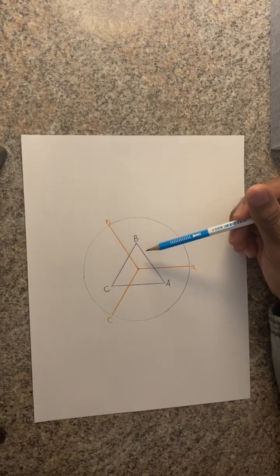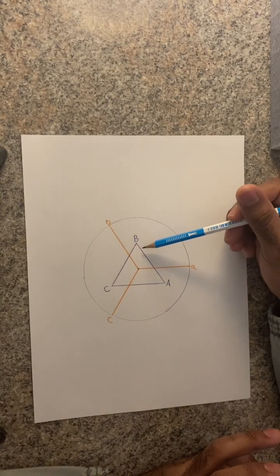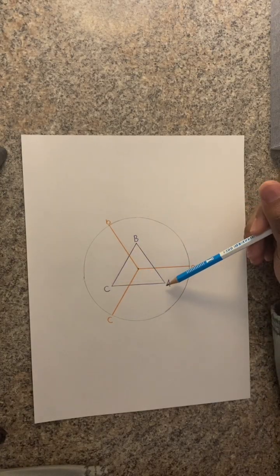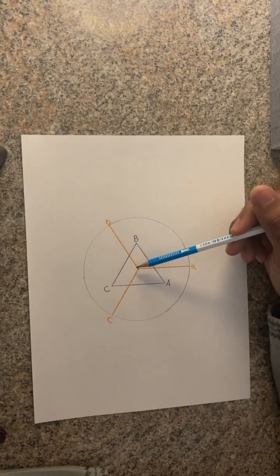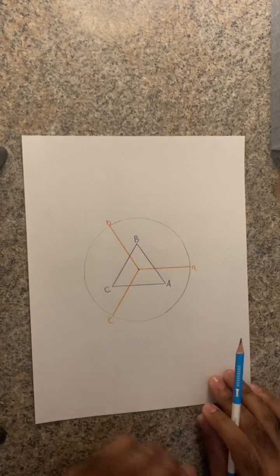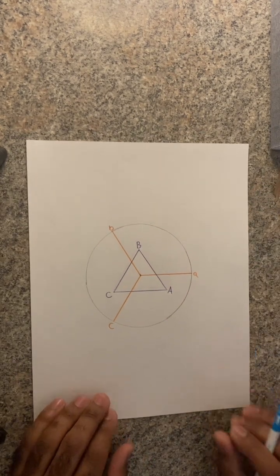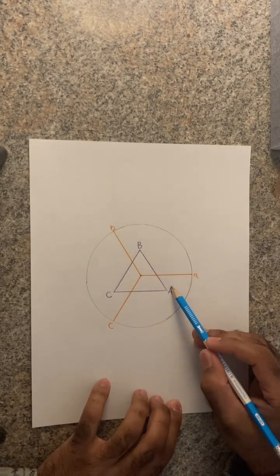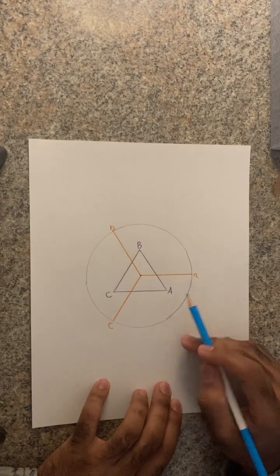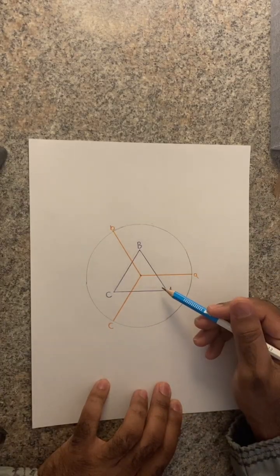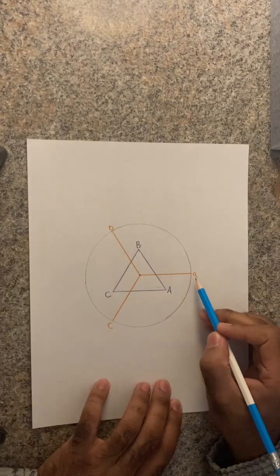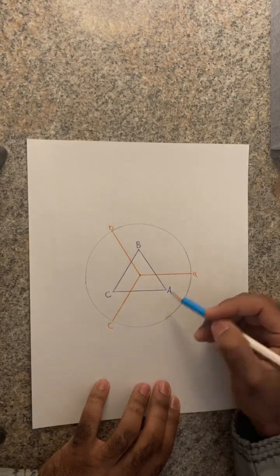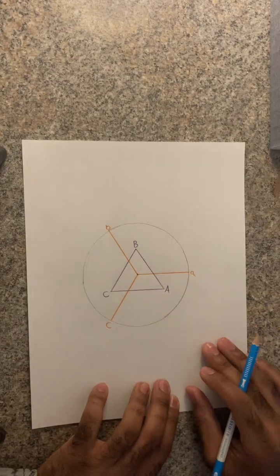In the case of a situation where you have a delta primary and a Y secondary, as represented by the diagram, we see that the secondary is represented by lowercase and the primary is represented by uppercase.